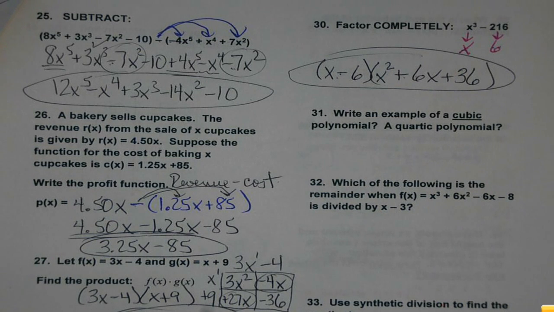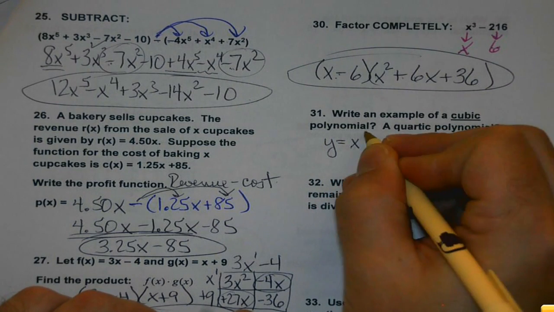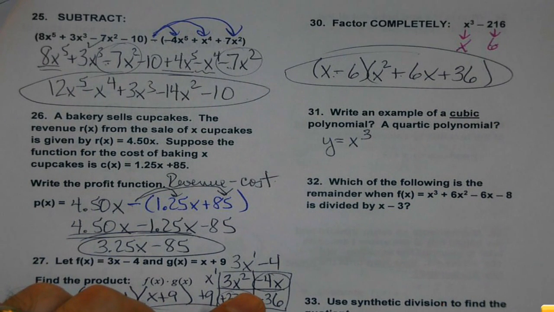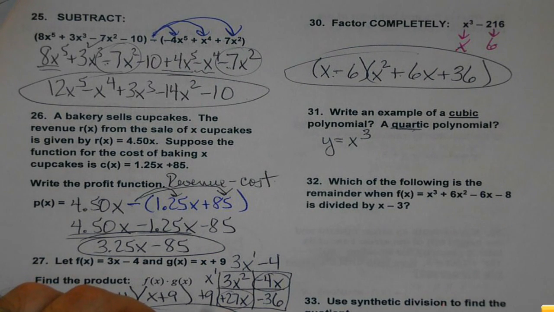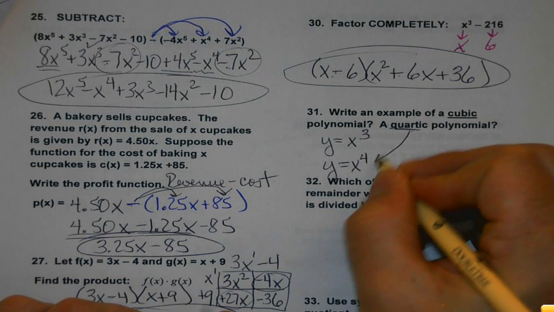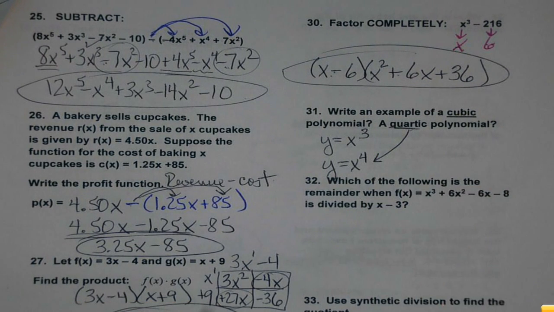Write an example of a cubic polynomial. Okay. Something that has the third power. A quartic. Think about this for a minute. What does that sound like? It sounds like quarter. And how much of a dollar is a quarter? Or how much of a game is a quarter? 1/4 or 4. Okay, that's all I need. Just being able to know that that's to the third, that's to the fourth. No big deal. Which of the following is a remainder?